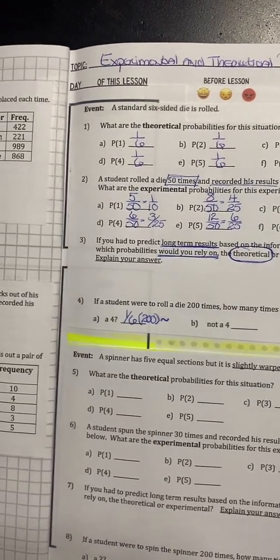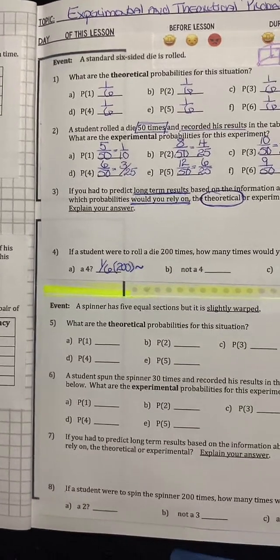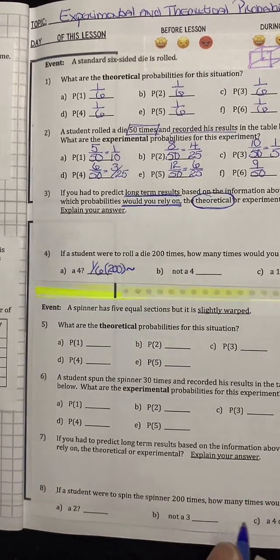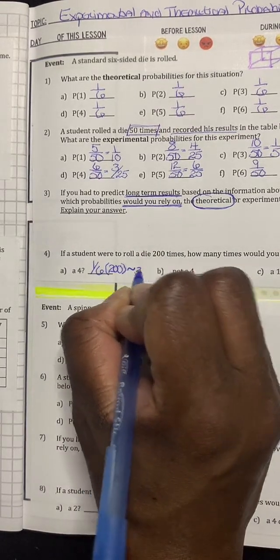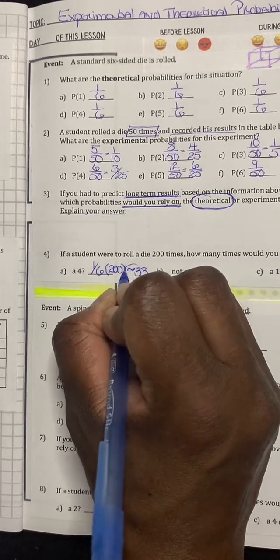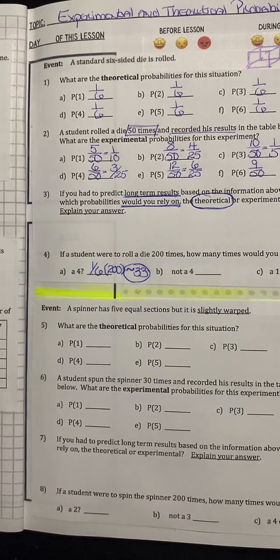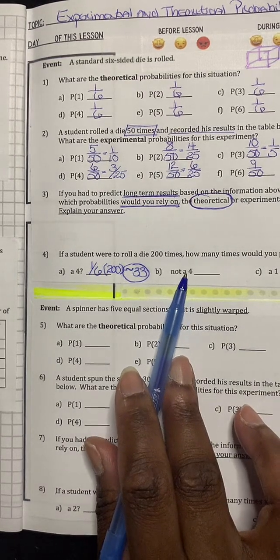Okay, so you got 33.3%. So if we look at turns or rolls, it'll be approximately 33 rolls. Okay, so it'll be approximately 33 rolls. All right. So, not a 4.